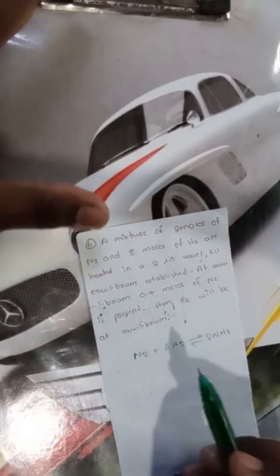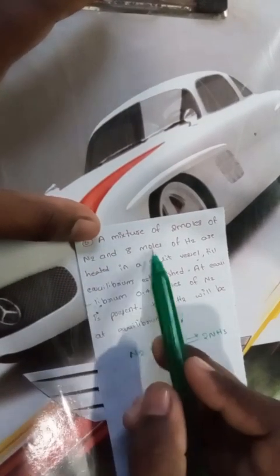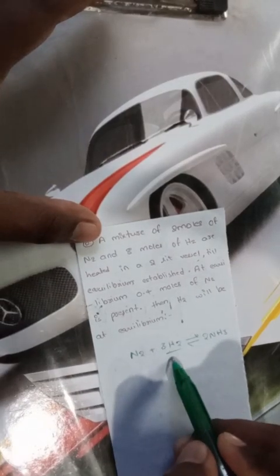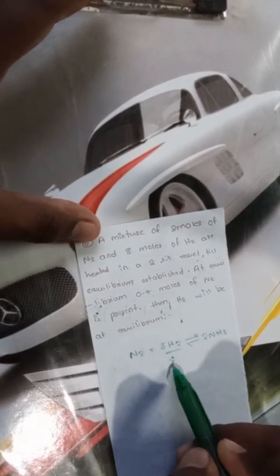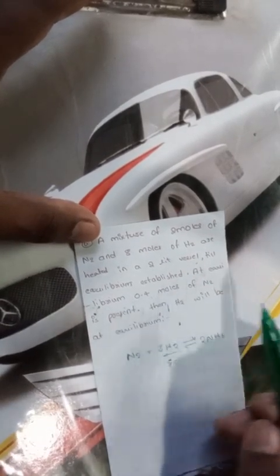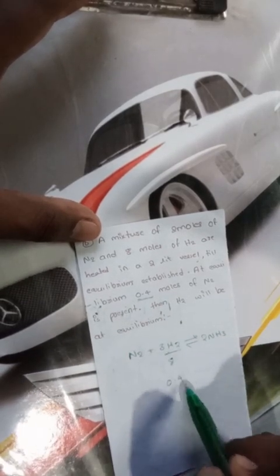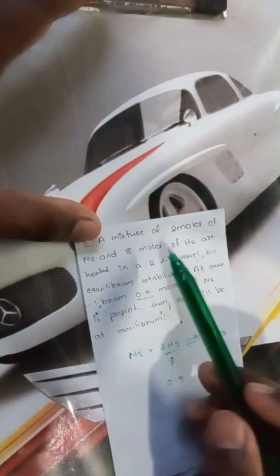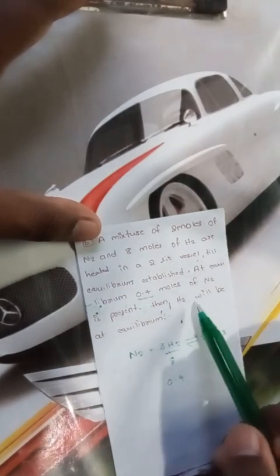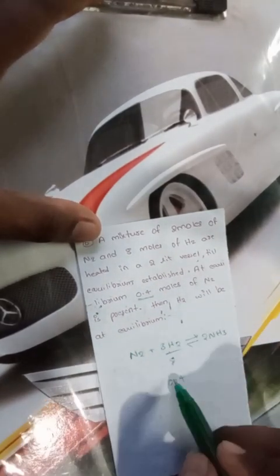So here initially 8 moles of H2 are taken, so the value of H2 at the initial stage is 8. At equilibrium it's 0.4.